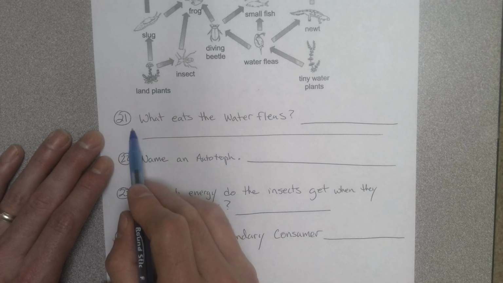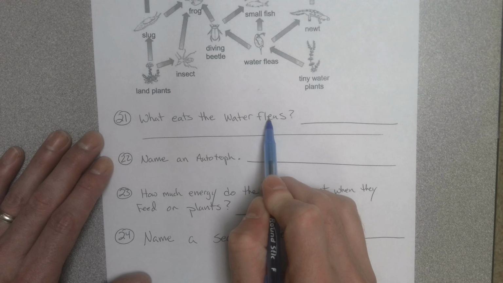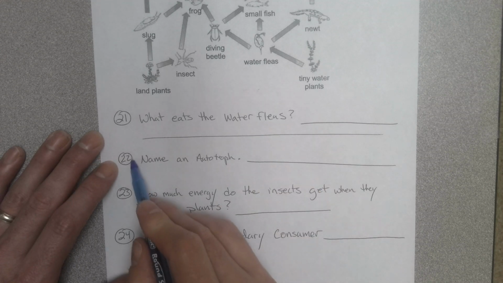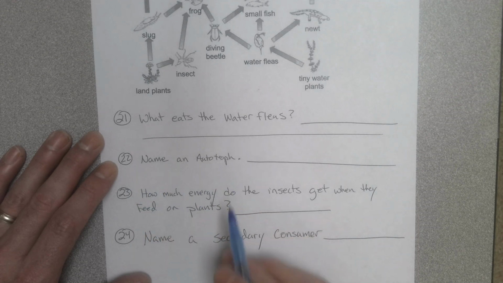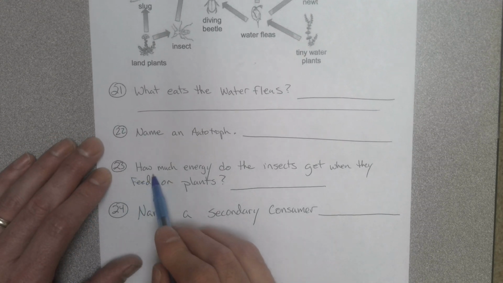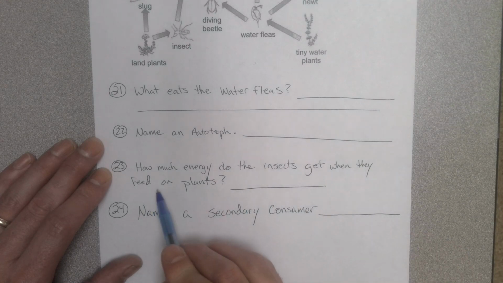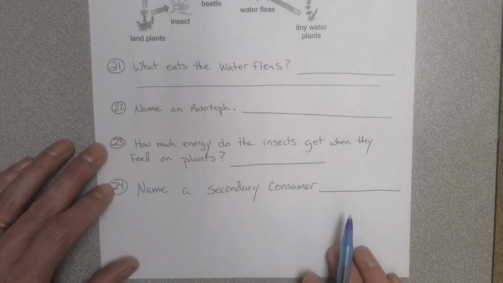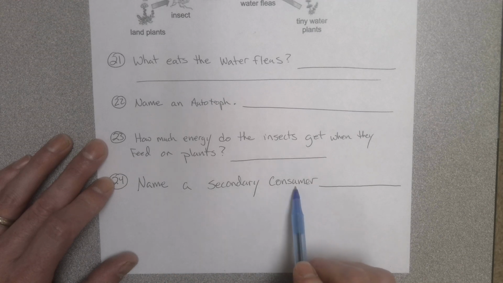Number 21. What eats the water fleas? Question 22. Name an autotroph. Question 23. How much energy do the insects get when they feed on plants? 24. Name a secondary consumer.